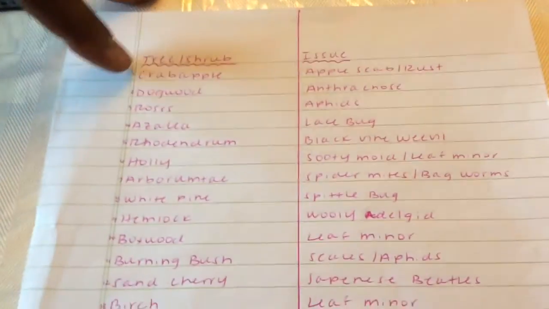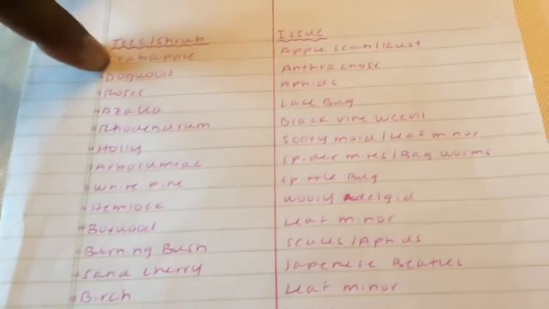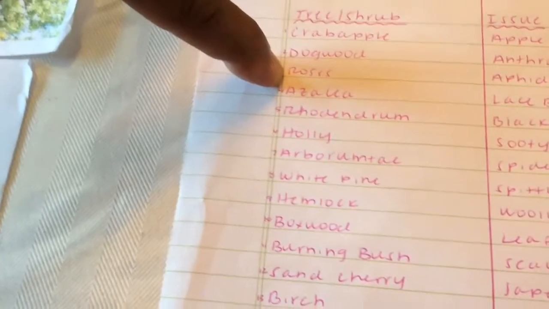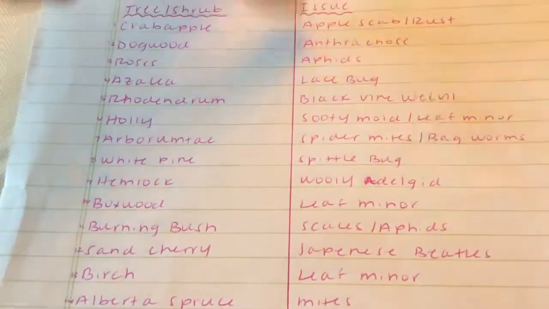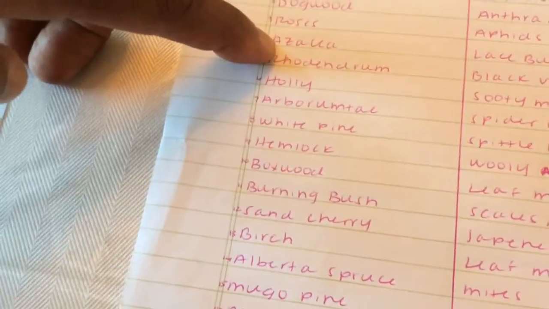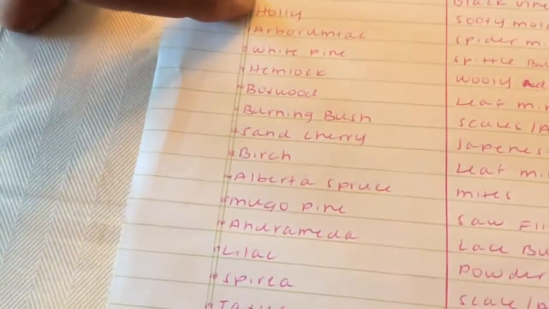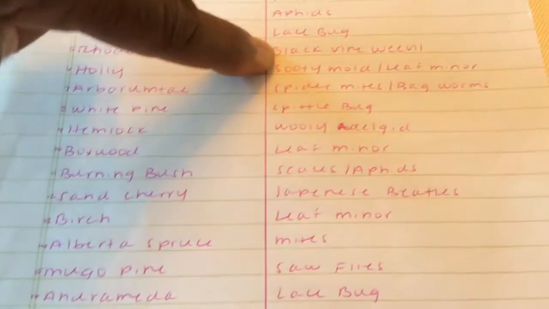Okay, now over here we have two lines. It has the tree and the shrub and the issue. And I'm going to say them slowly, and you can shout them out if you think you know the answer. Okay, the issue with crabapple would be apple scab rust. The issue with dogwood would be anthracnose. The issue with roses would be aphids. The issues with azaleas would be lace bug. The issues with rhododendron would be black vine weevil.